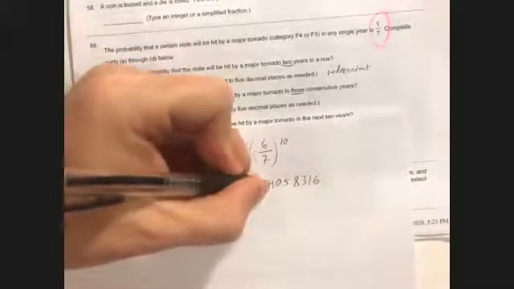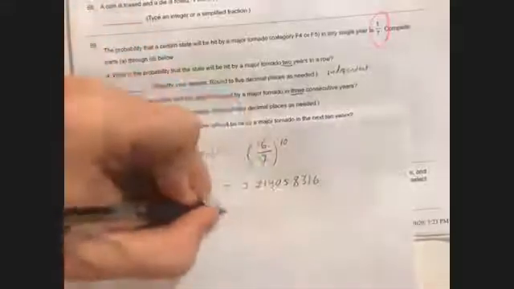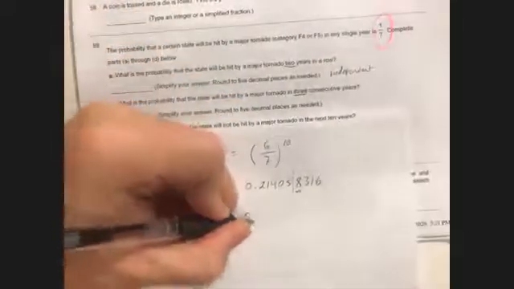It wants us to round to 5 decimals. 1, 2, 3, 4, 5. I look at this number, that means we're going to round it up. 0.21406.